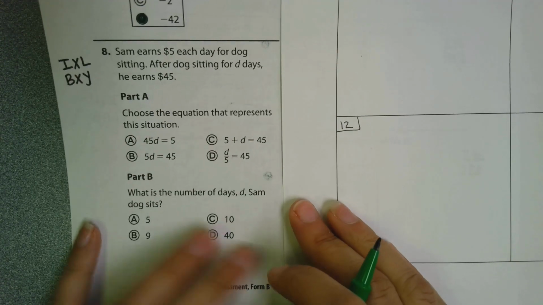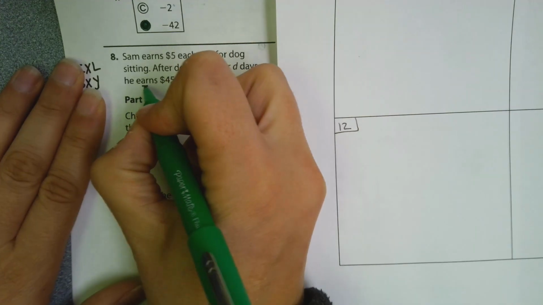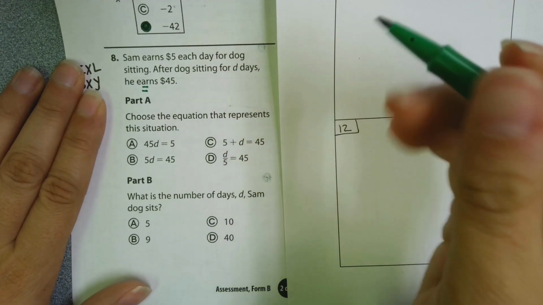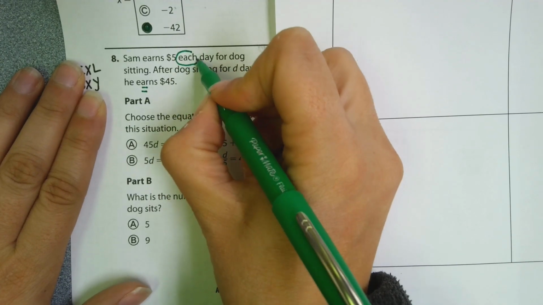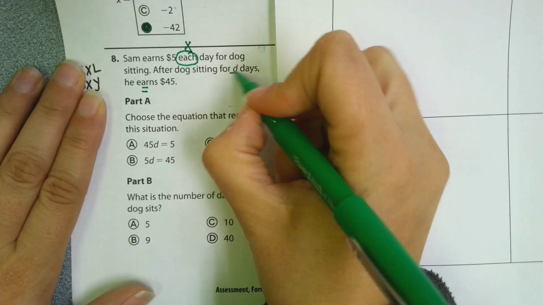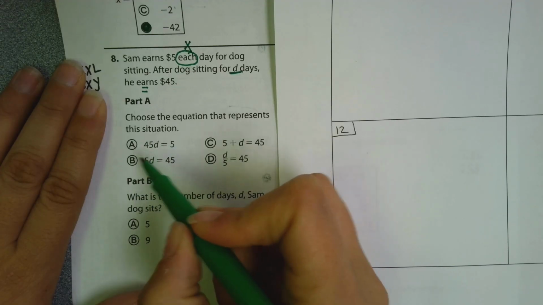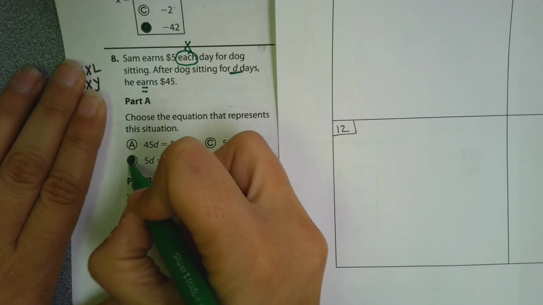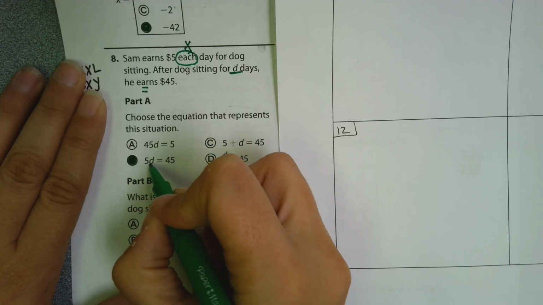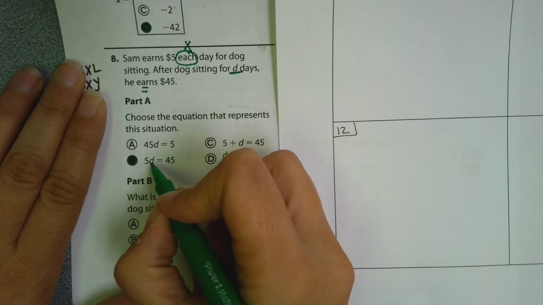Number 8, Sam earns $5 each day for dog sitting. After dog sitting for D days, he earns $45. How much he earns is like his total. If you do it for $5 each day, that's multiplying by how many days you do it, because 1 day is $5, 2 days $10, 3 days $15. So you're doing $5 times however many days, and it tells us to use D for days. So if I come down to my answer choices, these are the only two with multiplication, but B is the correct one because you're doing $5 times the day equals $45 total. And remember, a number against the letter is multiplying.